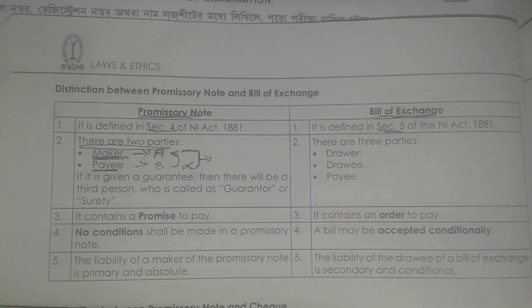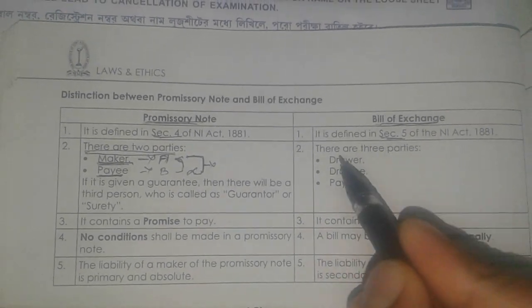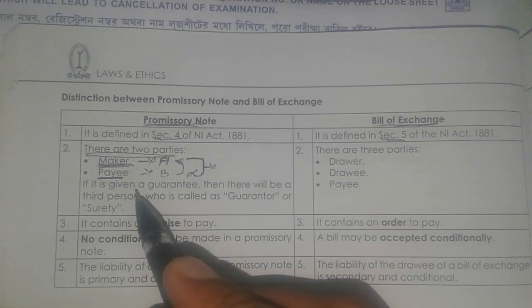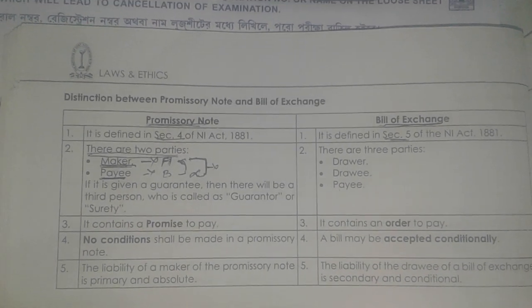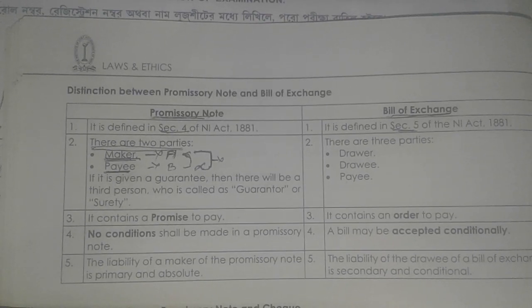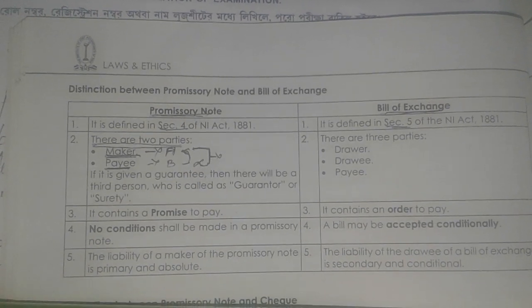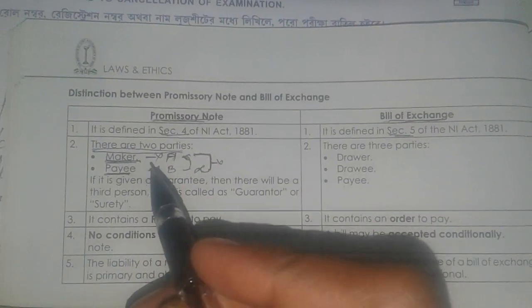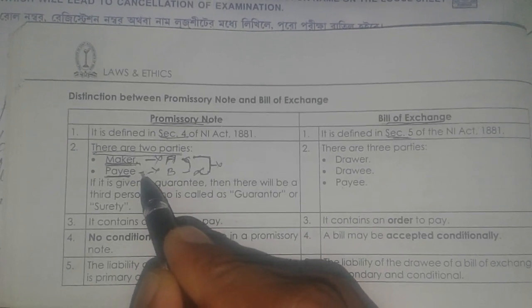Maker is the person who makes that instrument. In bills of exchange terms we can call the maker a drawer, right? The person who draws the bill, draws the promissory note, and the liability to pay that particular sum of money is on the burden of this payee, right?